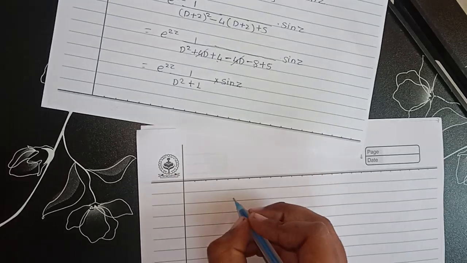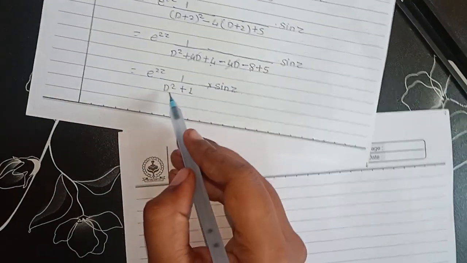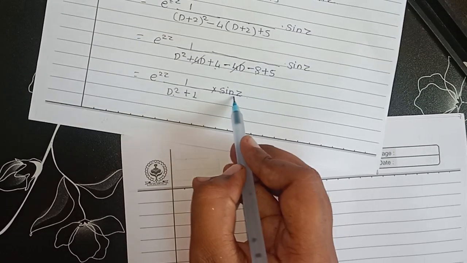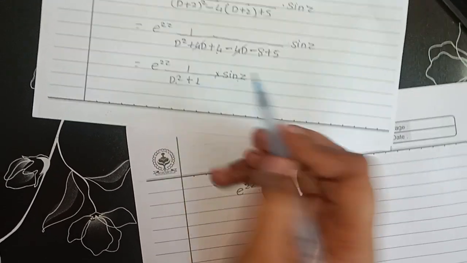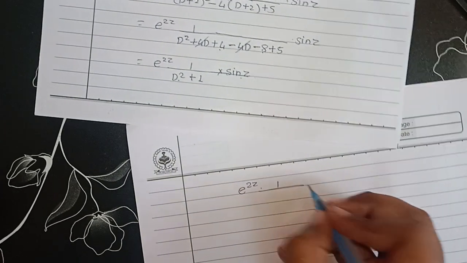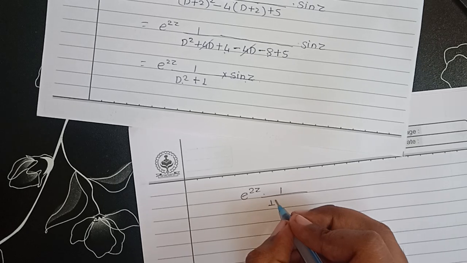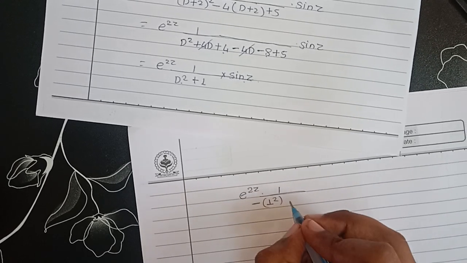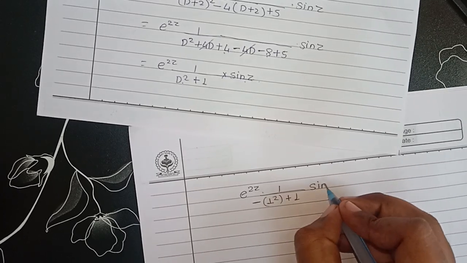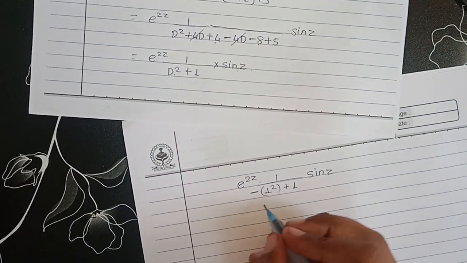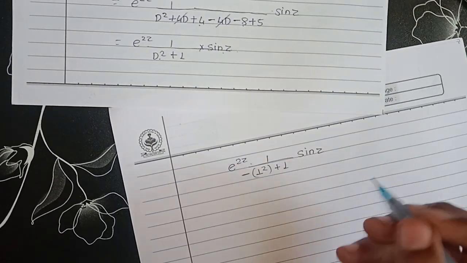Now e raised to 2z into 1 upon D square plus 1, where D square is substituted as minus a square, as the value of a here is 1. So let's substitute. It becomes 0 on substituting.